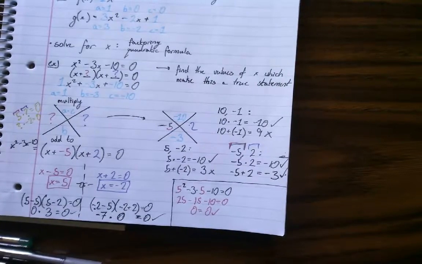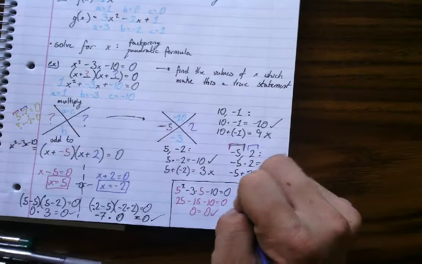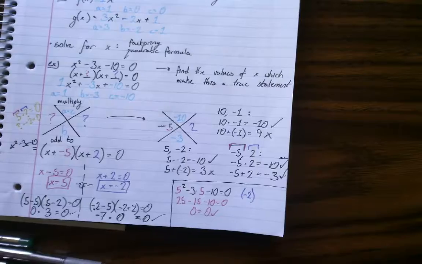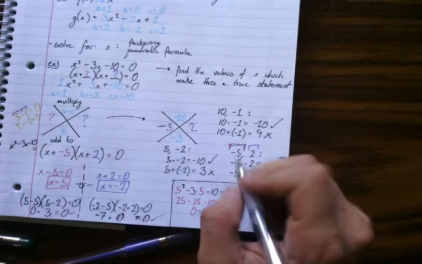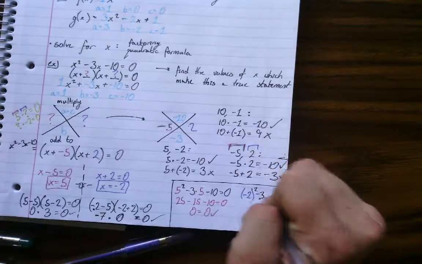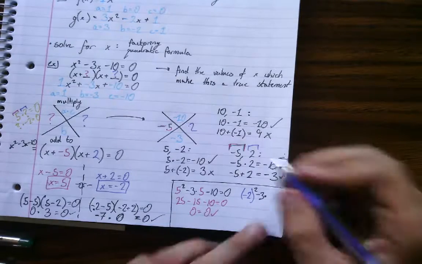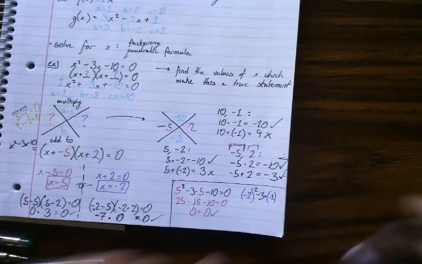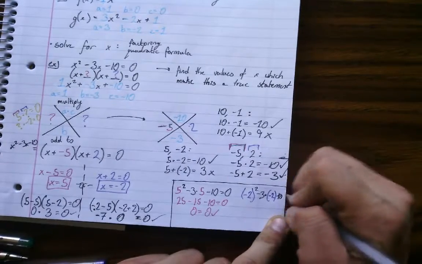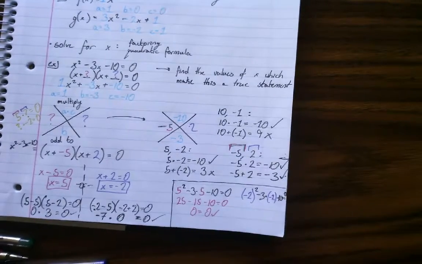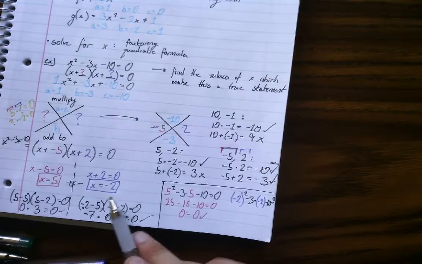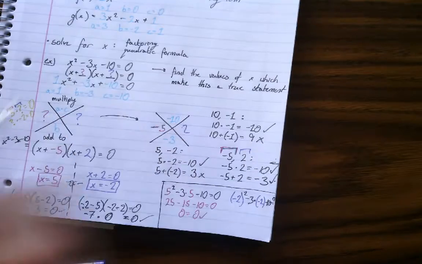Let's squeeze it right in here. We have a negative 2 squared minus 3 times negative 2. Let's see. Oh, this is going to be a tight squeeze. Minus 10 is equal to 0. So all I'm doing right here is just squeezing in and checking this x equals negative 2 into our original function.